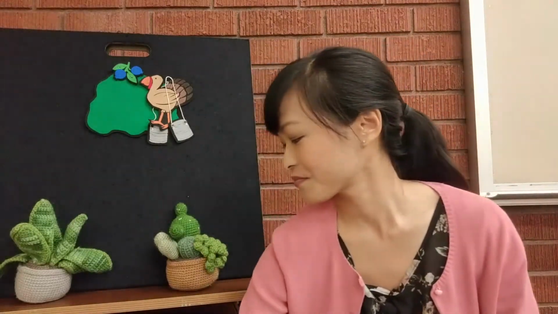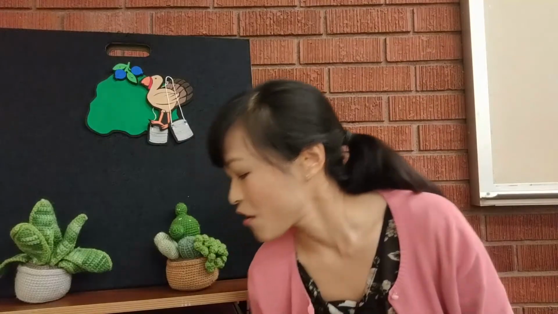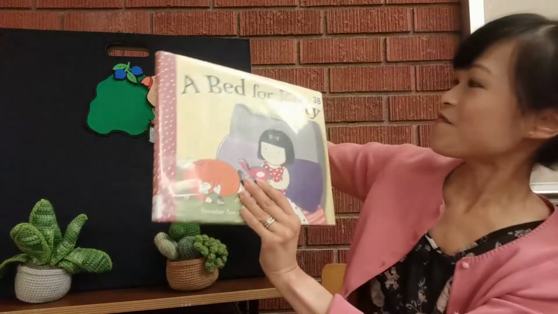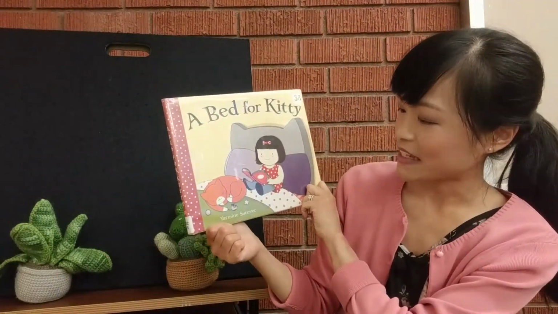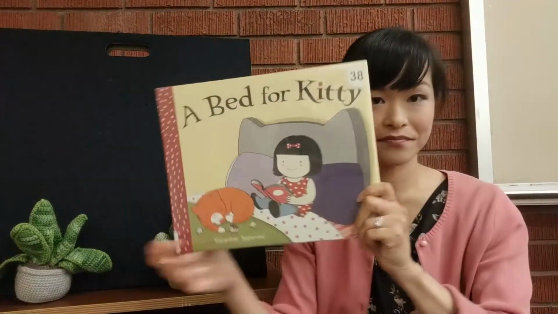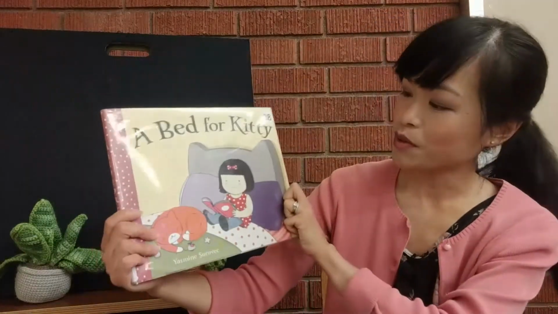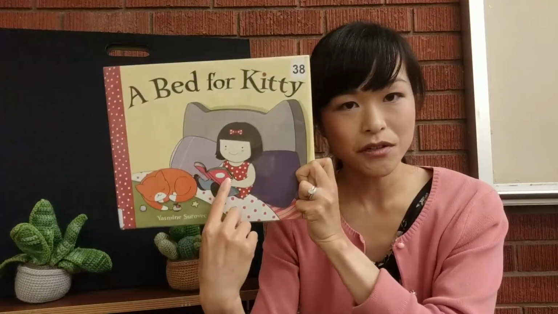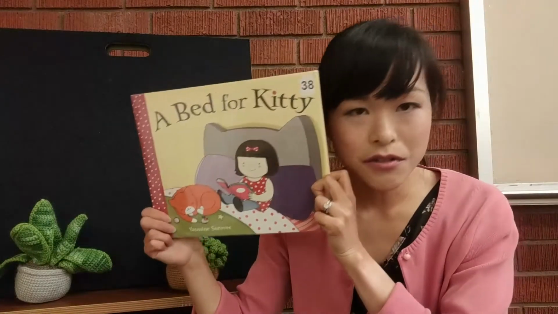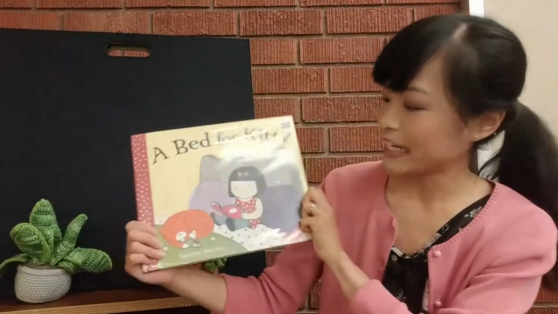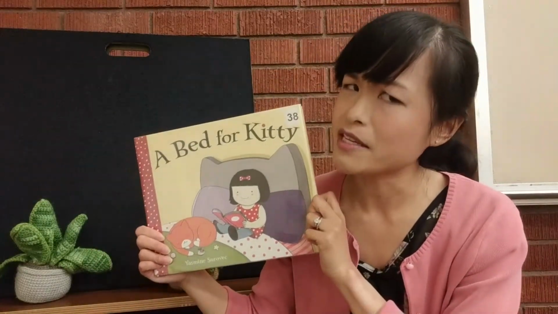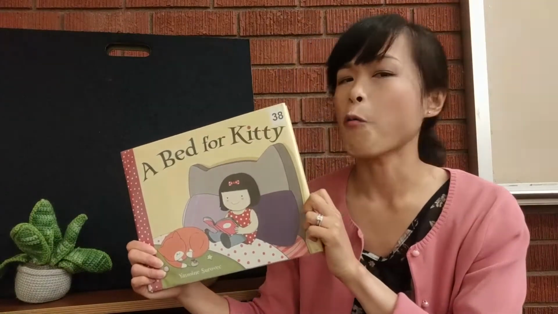All right, so now I have another story to share with you. And this one is called A Bed for Kitty, written and illustrated by Yasmine Surovec. So we have our adorable little kitty there, and there's a little girl. So in our story, our little girl brings home a gift for her kitty, but she finds out that the kitty doesn't seem to like it very much. Do you think she'll figure out why the kitty doesn't like it very much and how to change the kitty's mind?